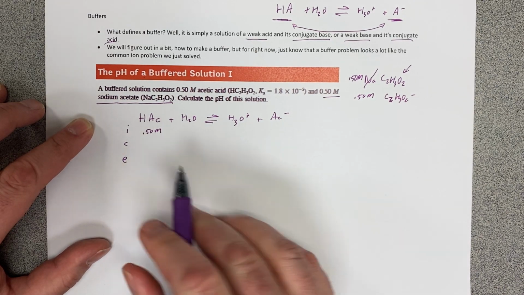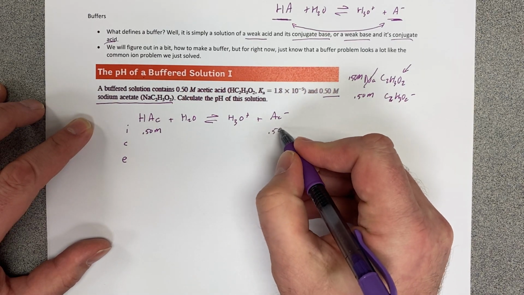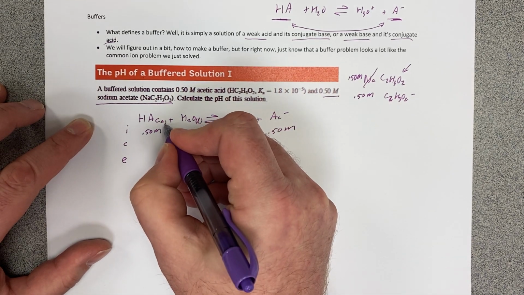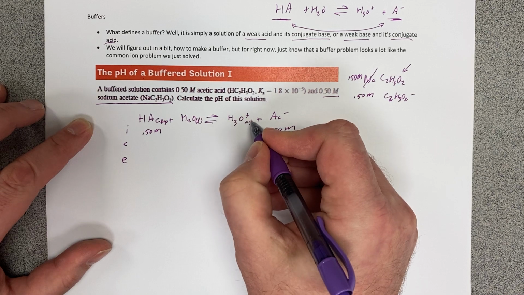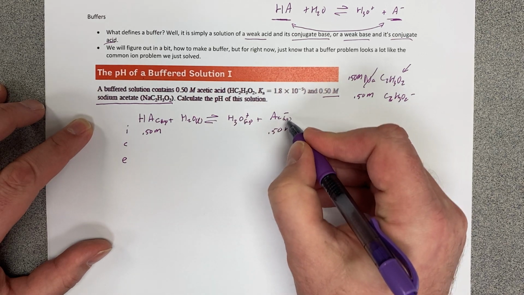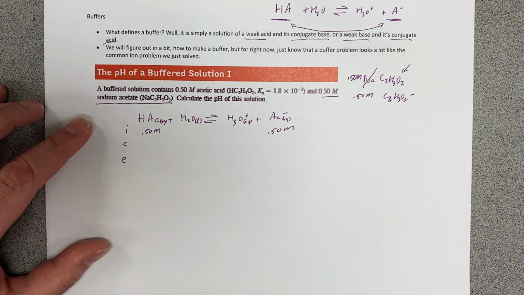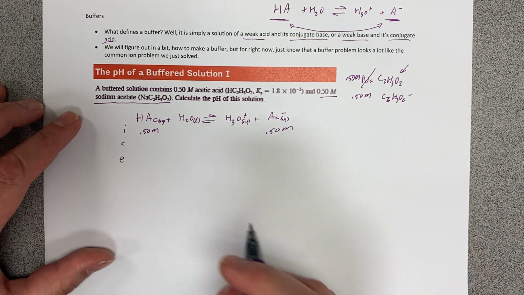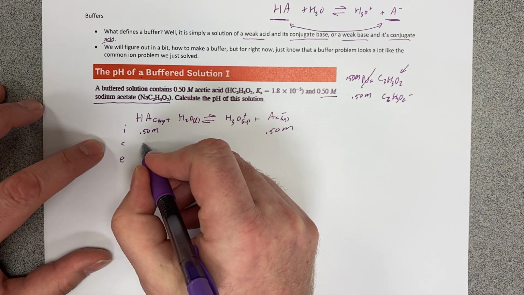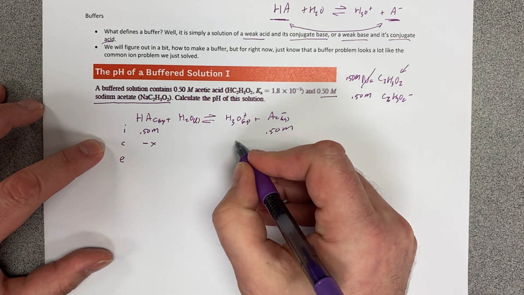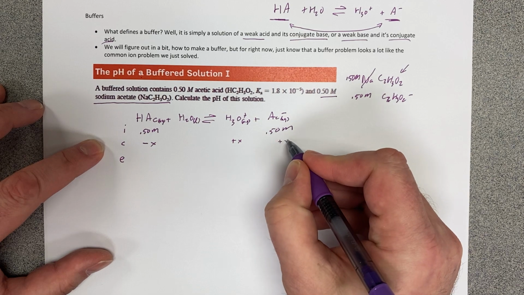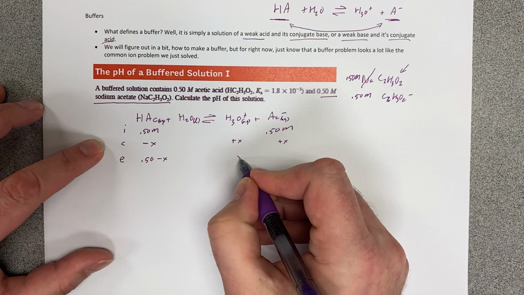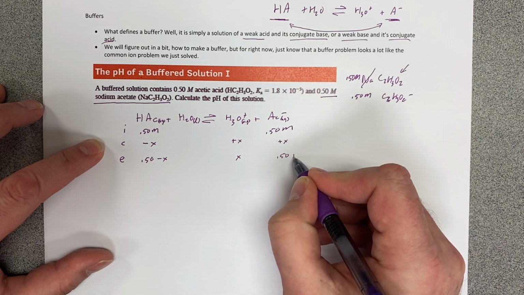Well, initially, we're going to have 0.50 molar of this. I've been kind of remiss in putting in the states of matter here, but these are aqueous, aqueous, and aqueous. That's just so you know that we never put H2O into a K expression or equilibrium expression or the law of mass action, whatever you prefer to call it. When we do our change, we're going to do the exact same thing we've done before. We're going to go minus X here, plus X here, and plus X here. And at equilibrium, we're going to have 0.50 minus X, X, and 0.50 plus X.